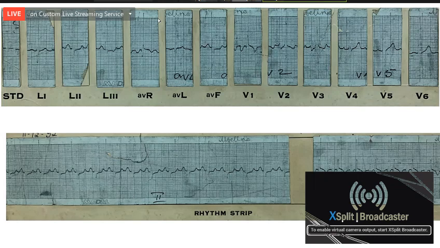Right axis deviation. Yeah, right axis deviation, very good. There is left atrial enlargement and RVH. Is there a right atrial enlargement? No, sir. Borderline, if at all. Okay, so there's left atrial enlargement and right ventricular hypertrophy.